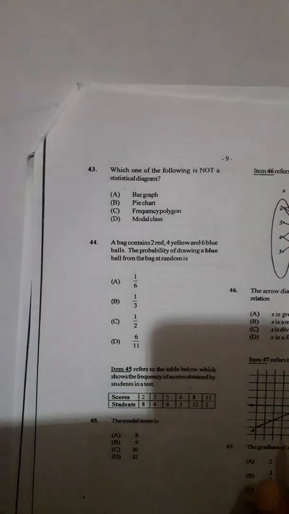Alright, let's go. Which of the following is not a statistical diagram? Alright, a bar graph is a statistical diagram, a pie chart, a frequency polygon, modal class. So that is not. Okay, so that's our answer.